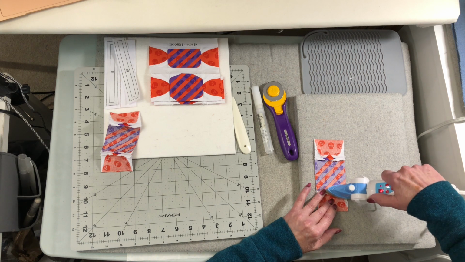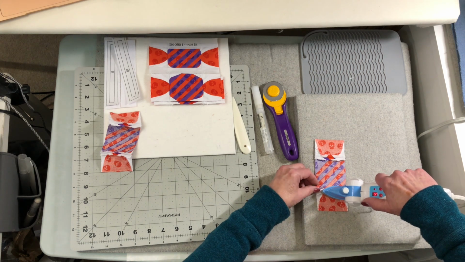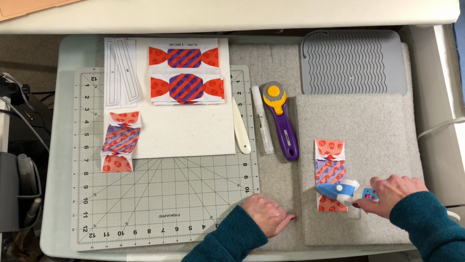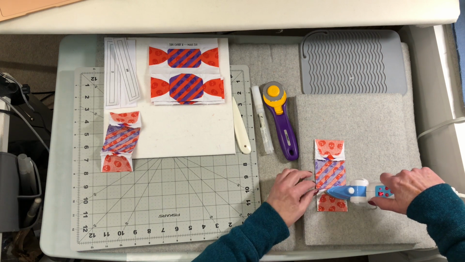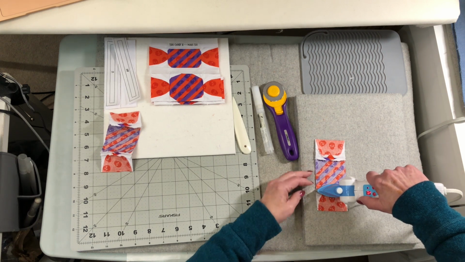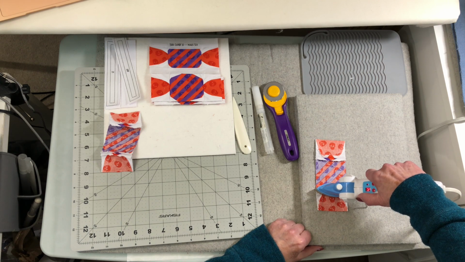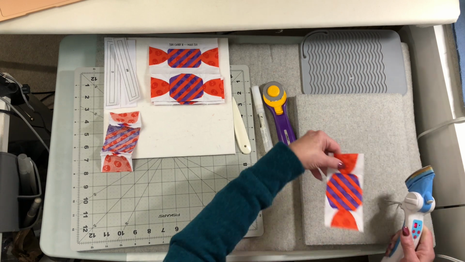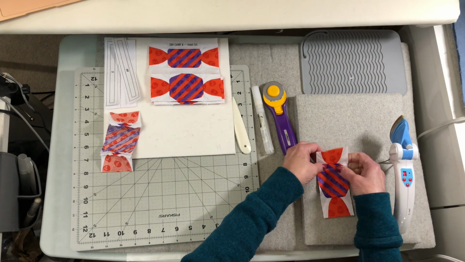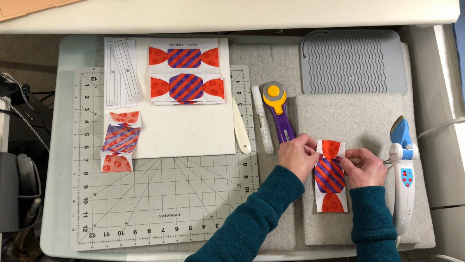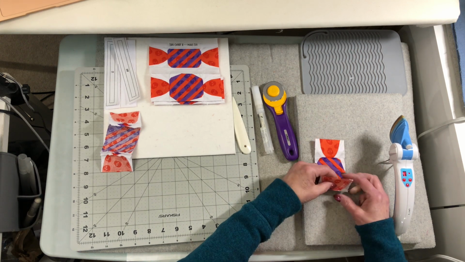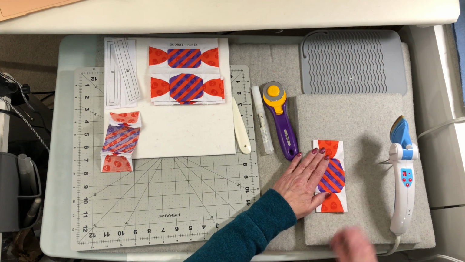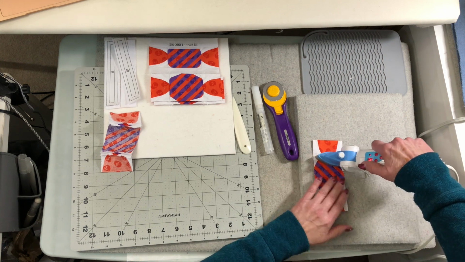These are the last two that I'm working on here. I did do the others earlier. And that seam is becoming nice and flat. Okay, now I'm going to turn it over and just give it a nice little press there. Make sure it's laying flat before I hit it with the iron. And iron it from the right side.